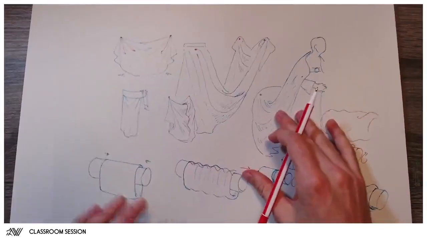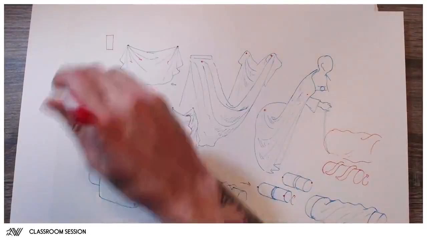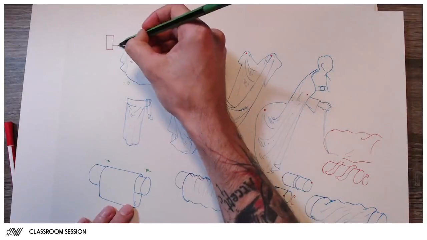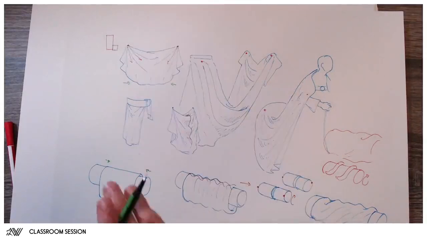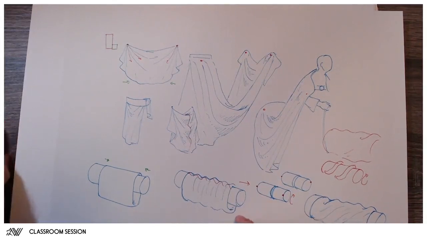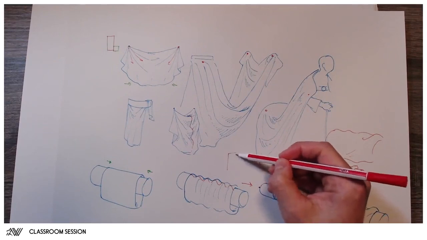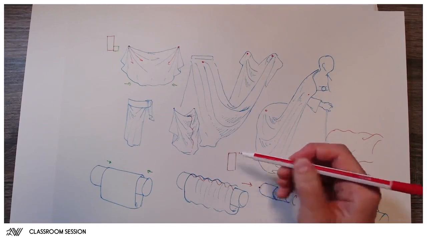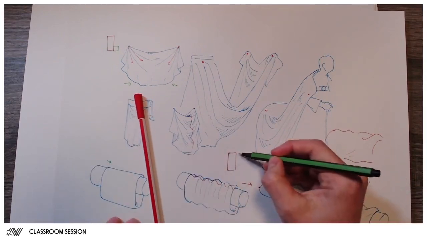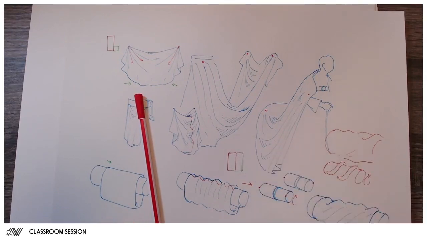If we look at a diaper fold, there's a lot of tension, but also a bit of compression. And then with the twist, or spiral fold, sorry, there's some tension and also some compression. It's almost equal.